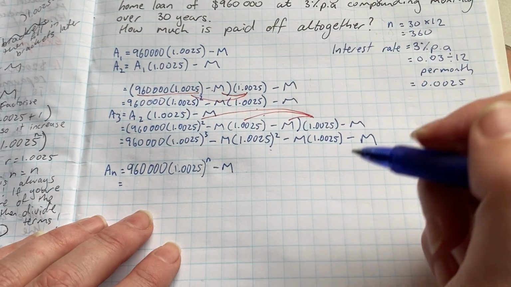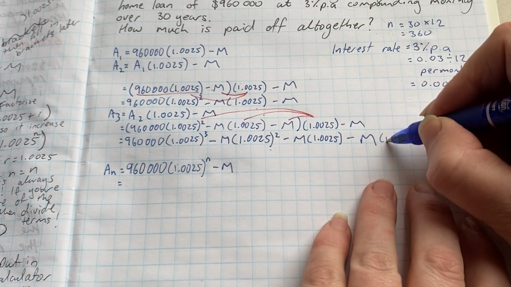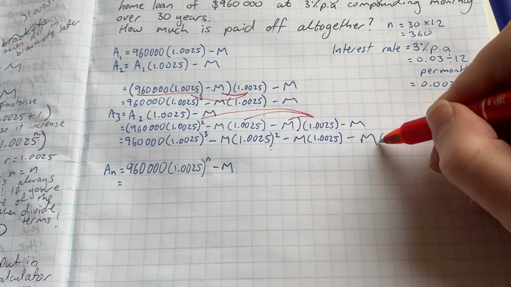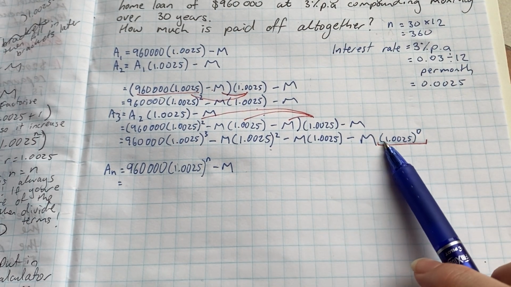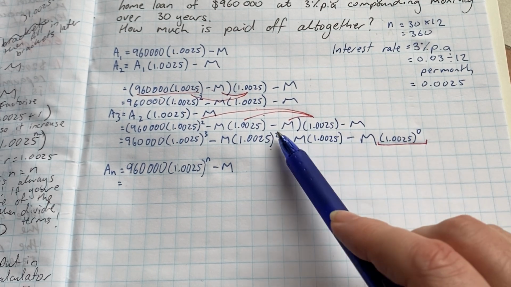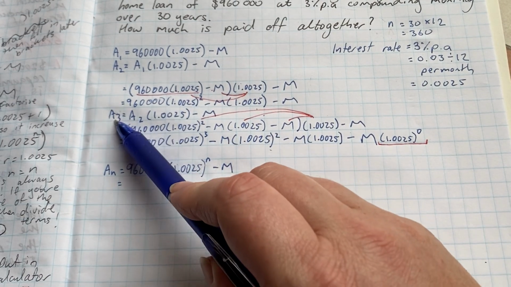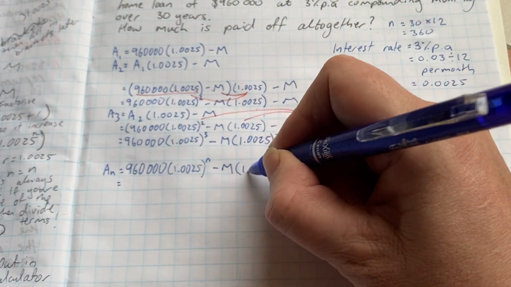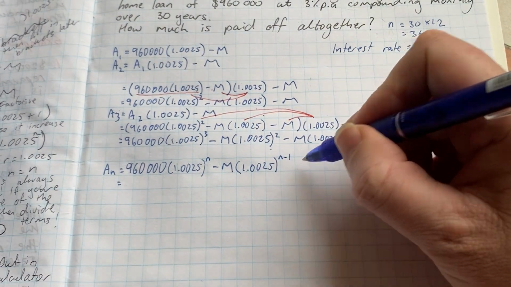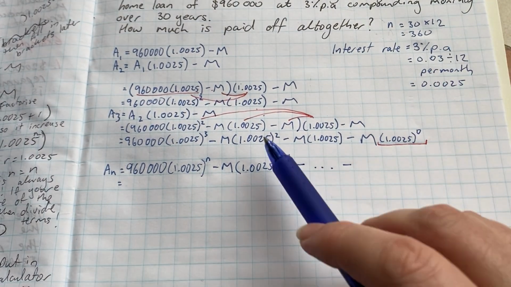Minus m times, now this is kind of like 1.0025 to the power of 0. You don't have to write that. I might actually rub it out before I take the still shot, but technically that's what it is. We've got a power of 0, a power of 1, a power of 2. So those powers keep increasing, and the highest power is 1 less than this number. So here, it'll be to the power of n minus 1. And then there's going to be a bunch more of those terms, dot, dot, dot. And these will be the last 3.